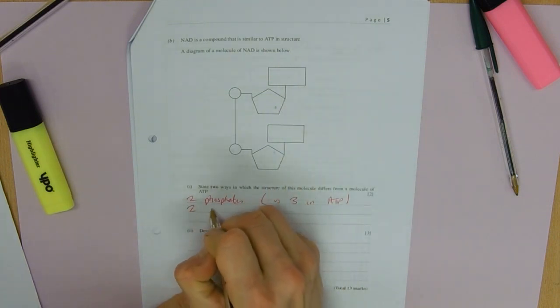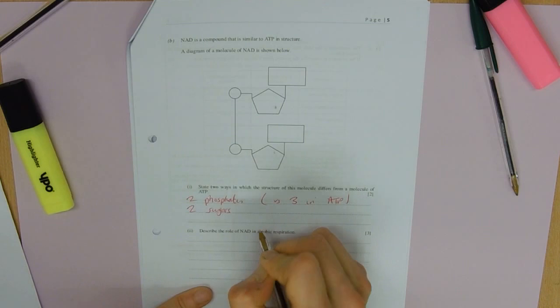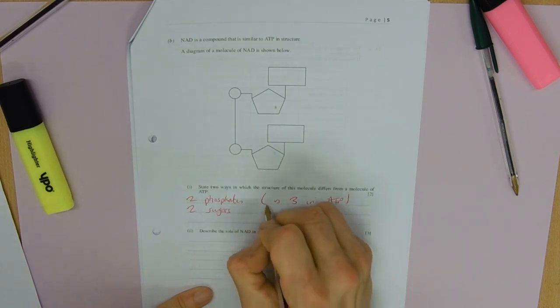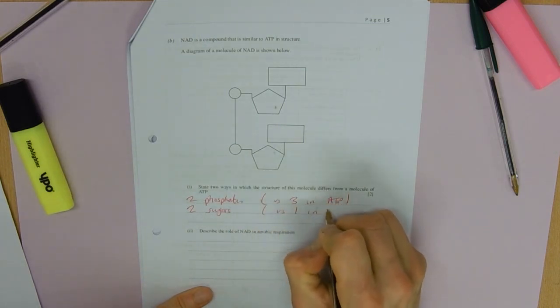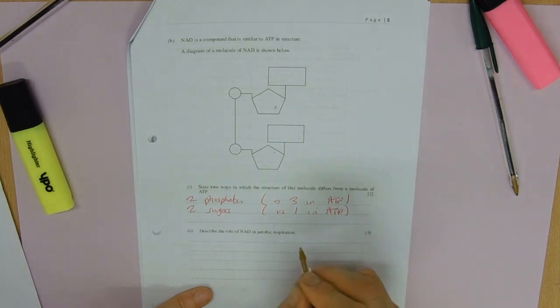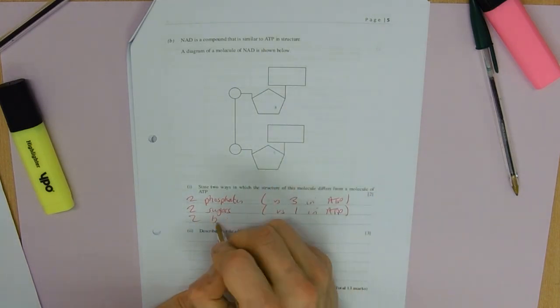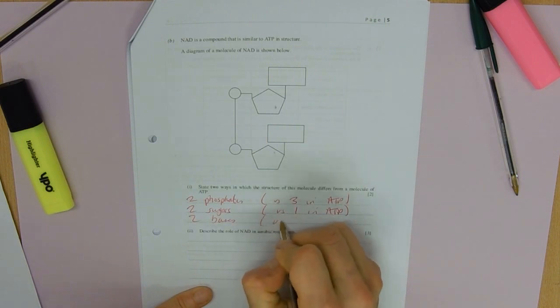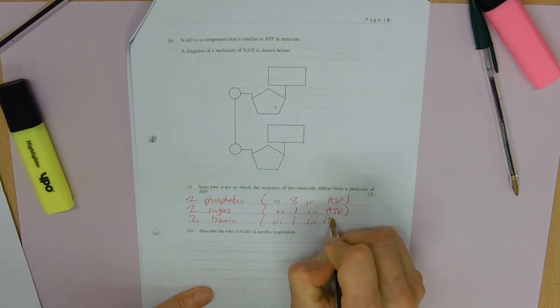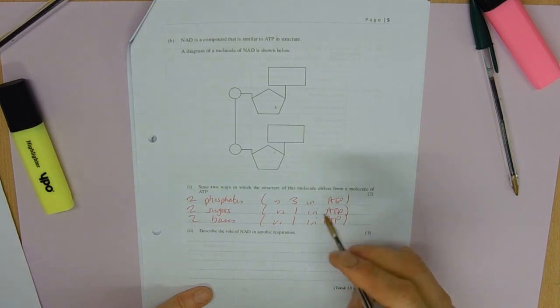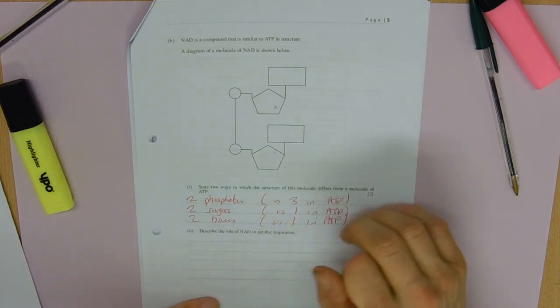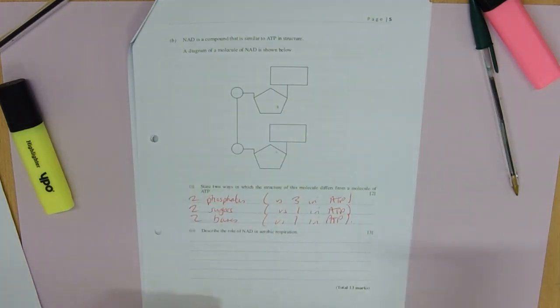So this has got 2 sugars, or 2 riboses, versus 1 in ATP. This has got 2 bases. So once you've started along this, it's quite easy, isn't it? 2 bases versus 1 in ATP. And you could say it's two nucleotides versus 1. That sort of thing. So hopefully pretty straightforward that.